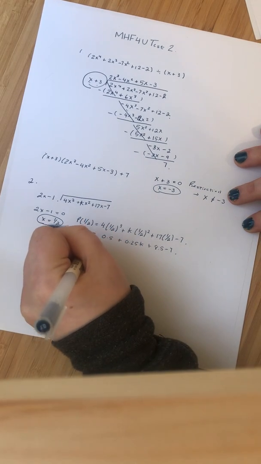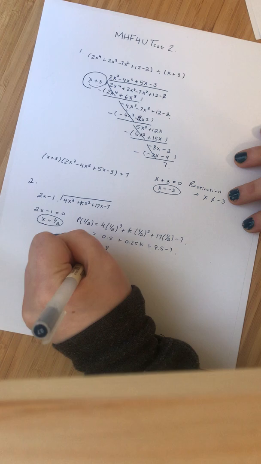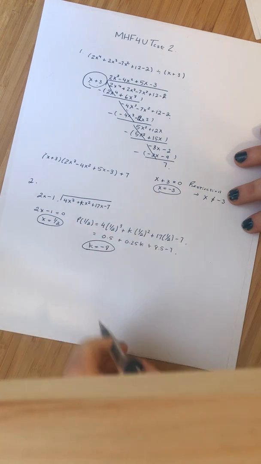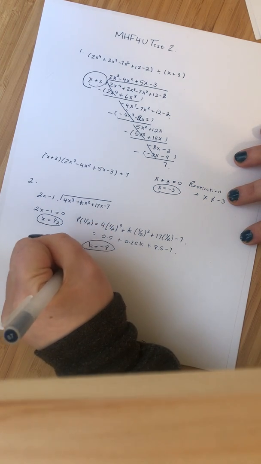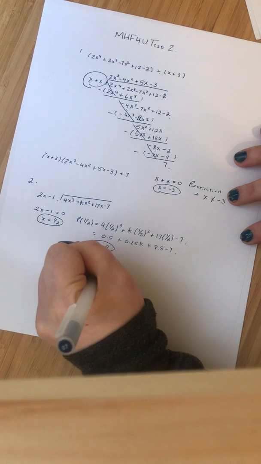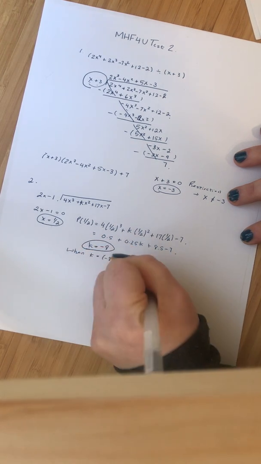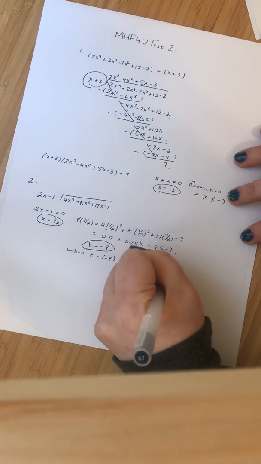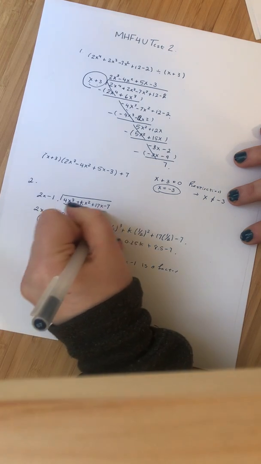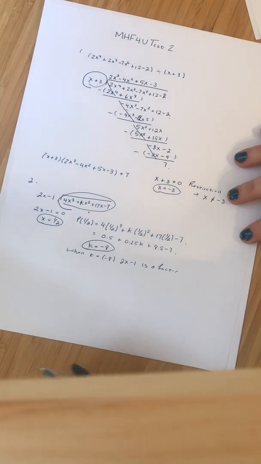And you solve for k, you get k equals negative 8. So when k equals negative 8, 2x minus 1 is a factor of this polynomial.